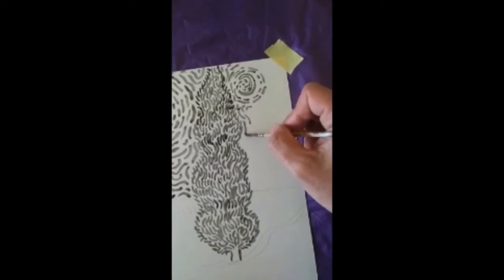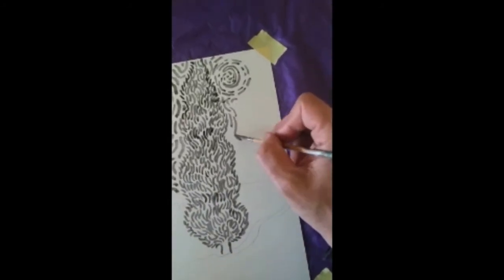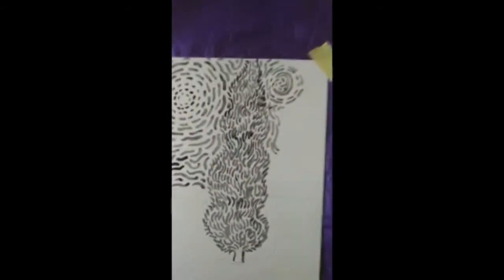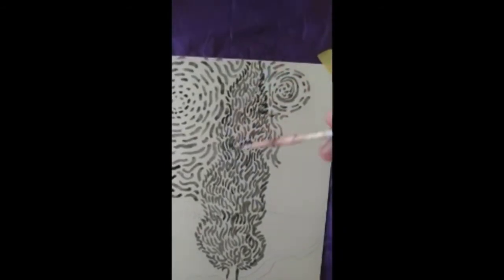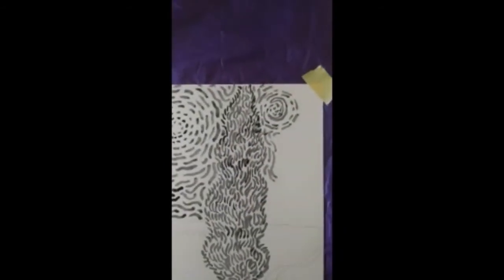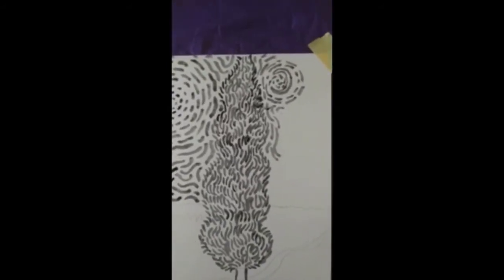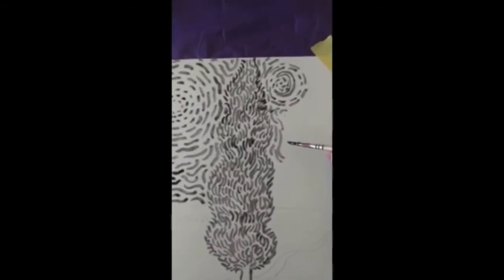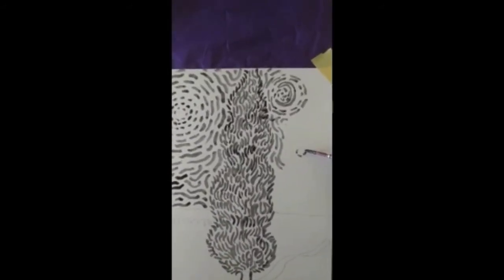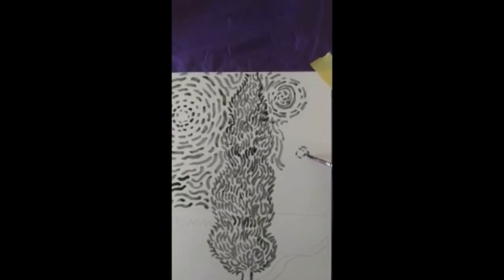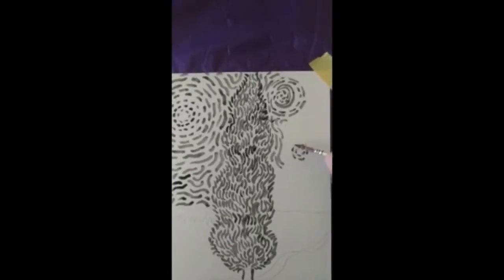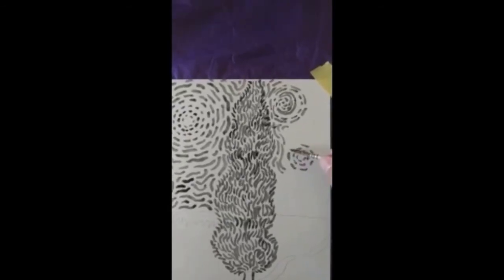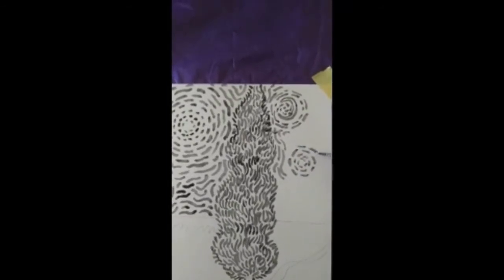Remember that we also want to play with the silhouette of the tree. You know, there's not a star here, but I think I want to have a little star here. So I'm going to add it. Because this is the painting I want to make.